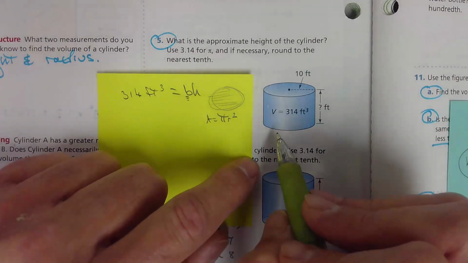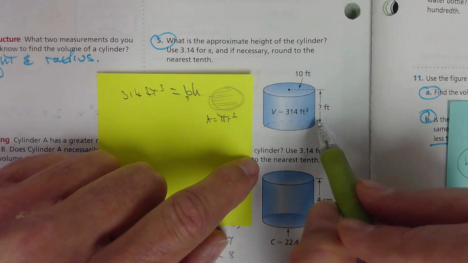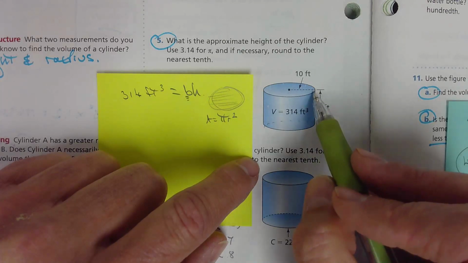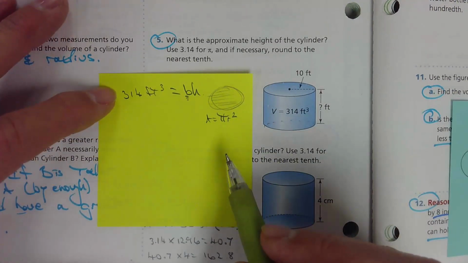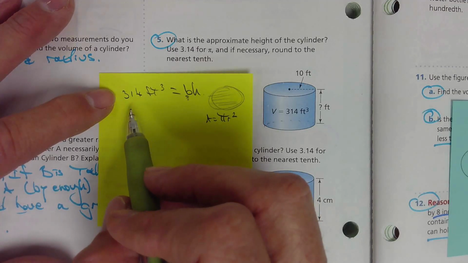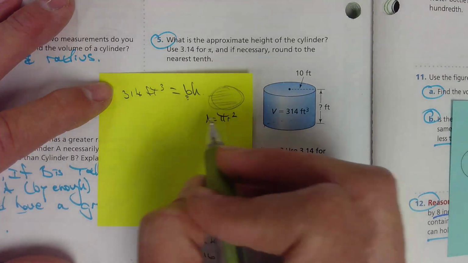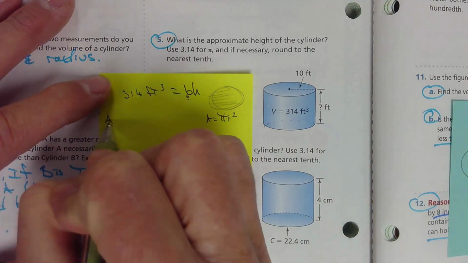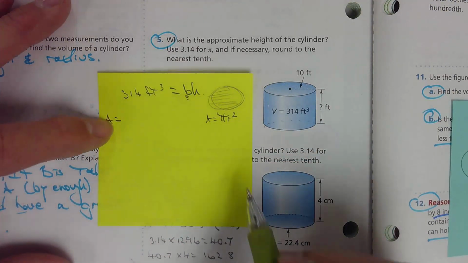We just don't know what the bottom is here, but whatever it is, multiplied by the height would give us the volume. So here's the volume, 314. And so the base, or the area, equals pi r squared.